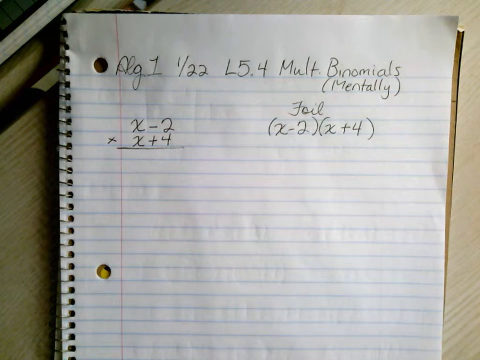I am a FOIL fan, but for those of you who don't enjoy FOIL, I'm going to show you the vertical way. Okay, unlike numeric stacked multiplication, you start on the left, and you move to the right as you go to the next piece. Contrasted from numbers, where you start on the right and move to the left.